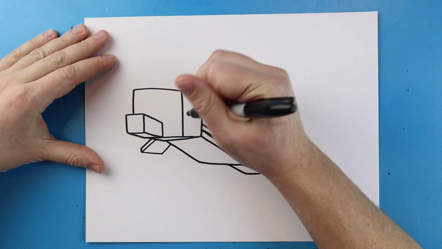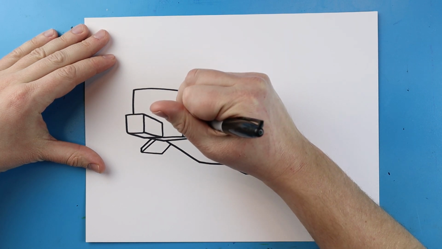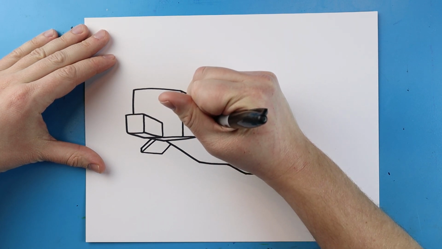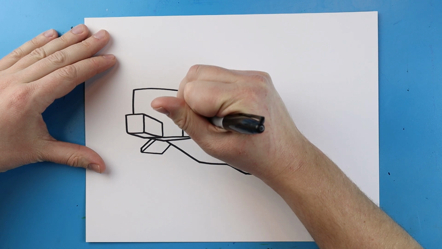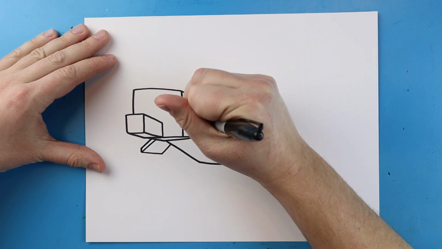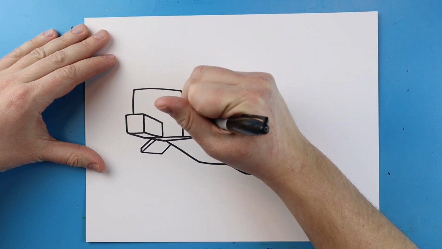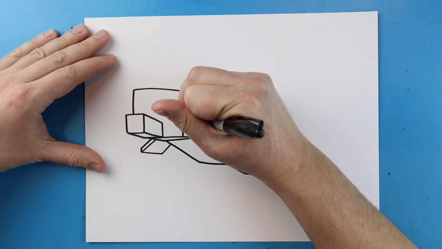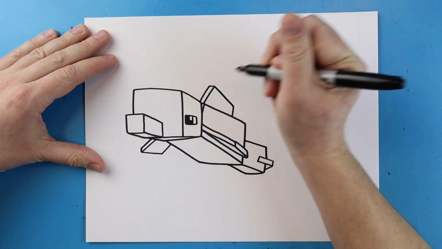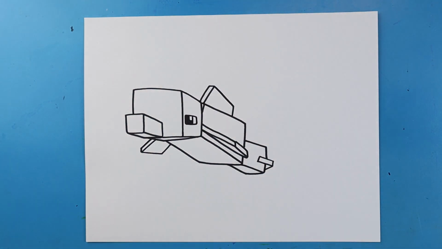Now you just want to make the eye. To draw the eye, draw a rectangle shape over here. And draw a little line right in here. I'm going to color this in and just leave a small part of this white. And there you go, there is your drawing of a Minecraft dolphin.